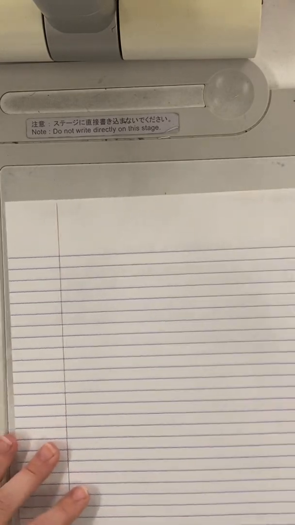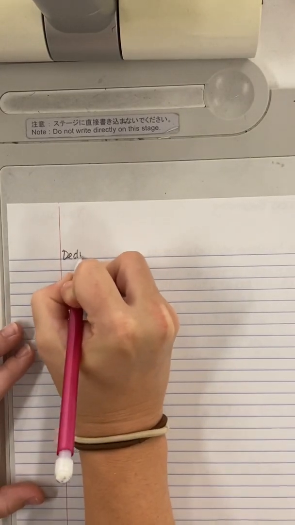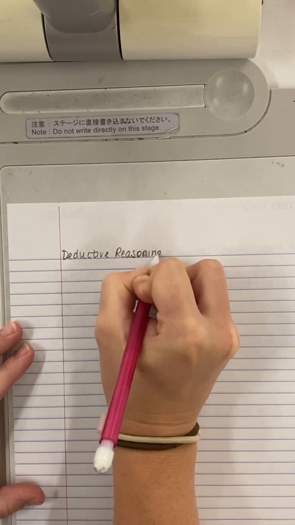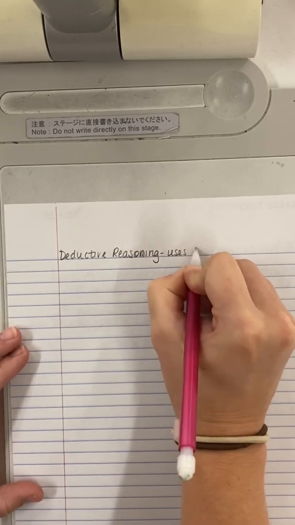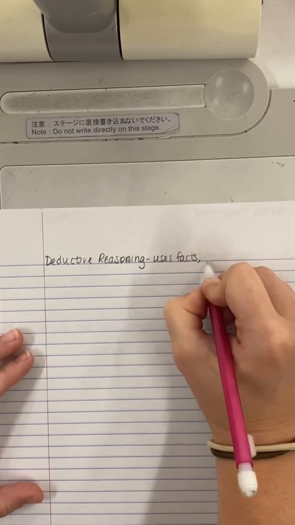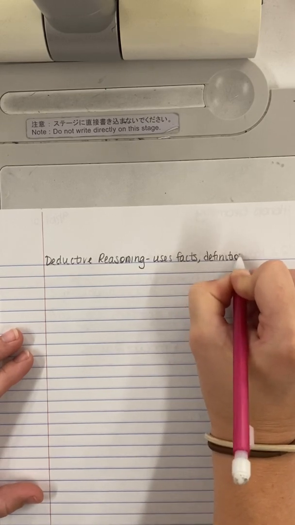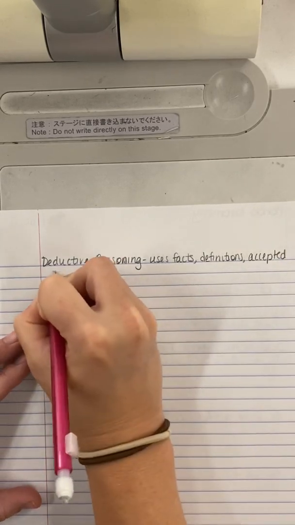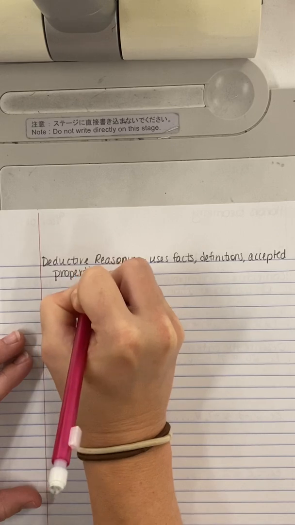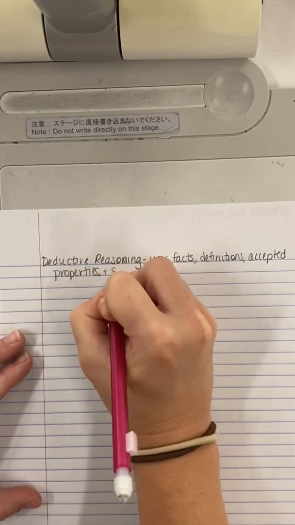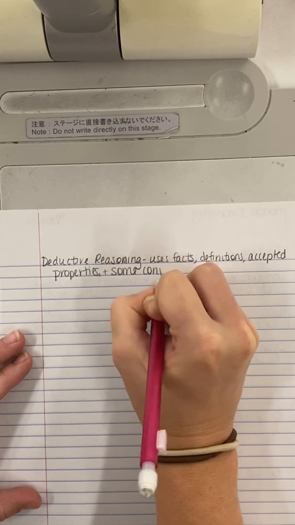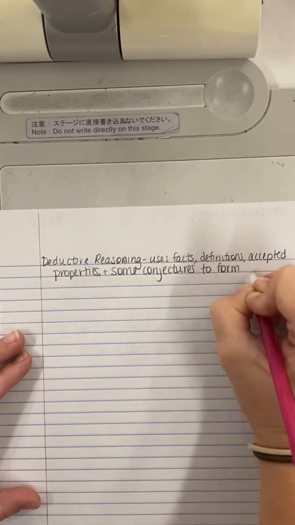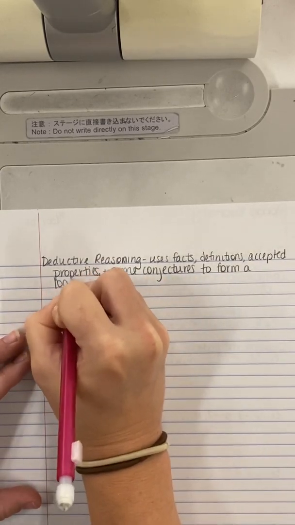Okay, let's talk about deductive reasoning. Deductive reasoning uses facts, definitions, accepted properties, and some conjectures to form a logical argument.